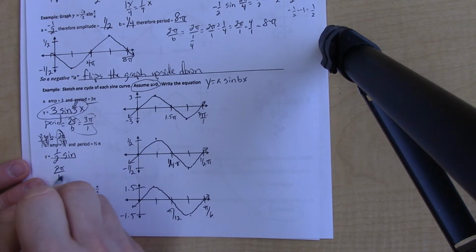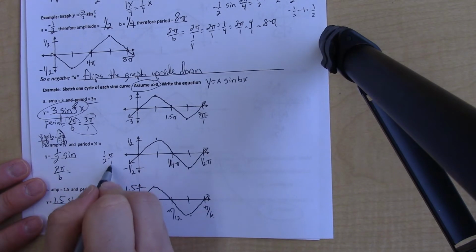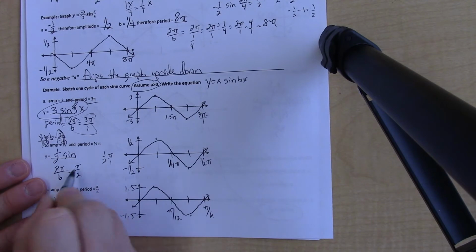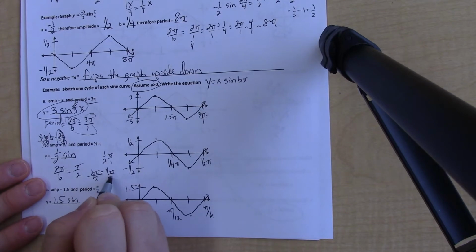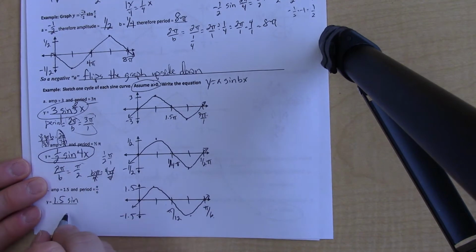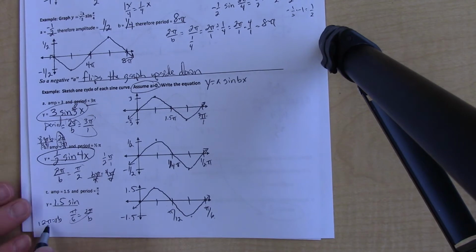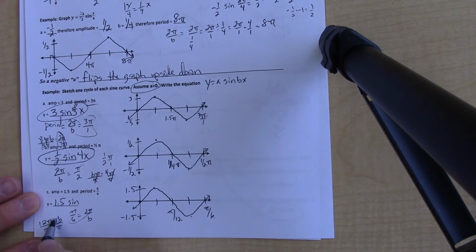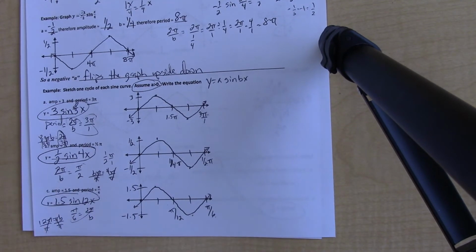Okay, show it again. 2 pi over b equals the period, which is 1/2 pi, which is pi over 2. Cross multiply, b pi equals 4 pi, and divide by pi. You can see my answer, b equals 4. Done. Same thing here, pi over 6 equals 2 pi over b, so you could solve it either way. Cross cancel, 12 pi equals pi b. And it seems big, but that's okay. As long as my math works out, that's the way it is, 12x. And that is the answer, okay?